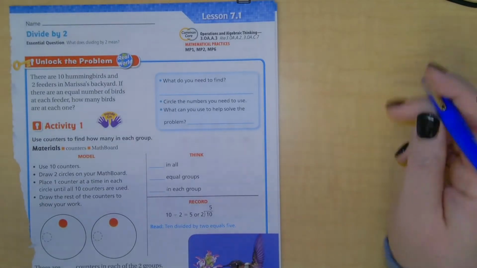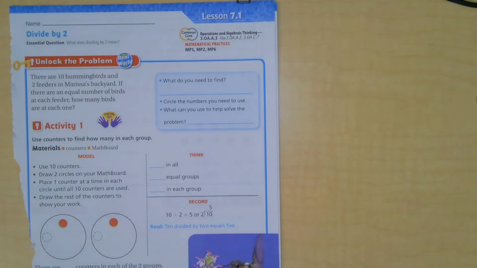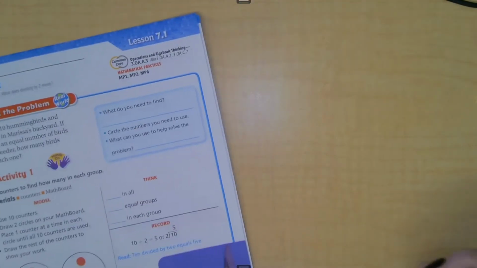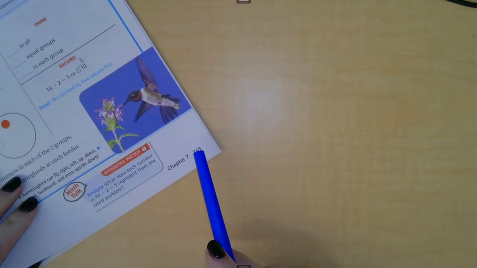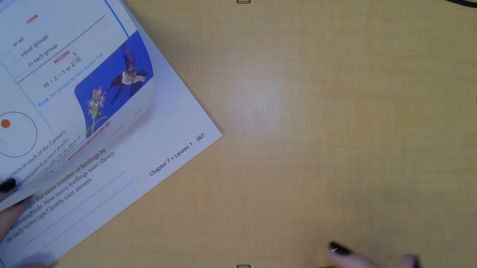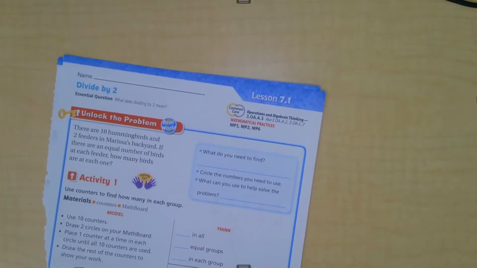Good morning, class, and welcome to Chapter 7 in your GoMath textbook. If you haven't done so already, please tear out pages 365 and 367 from your GoMath textbook.